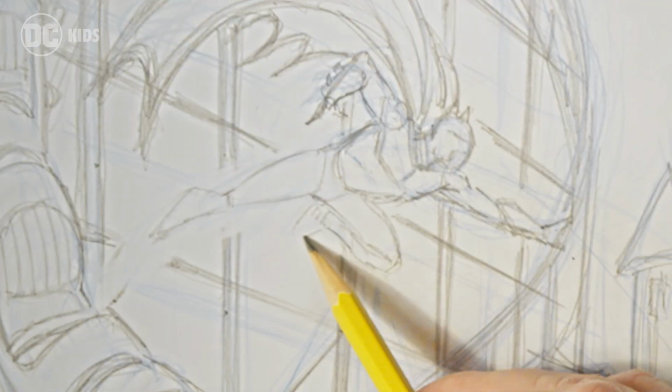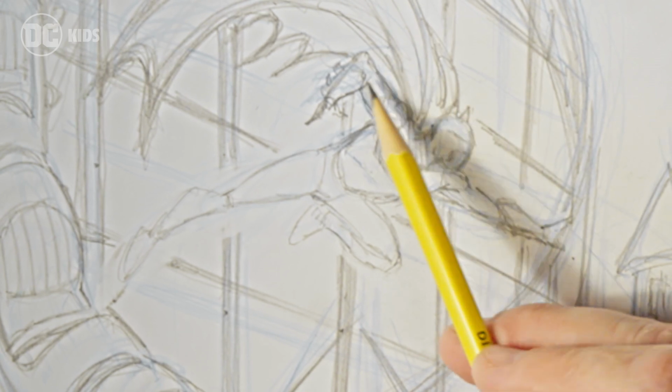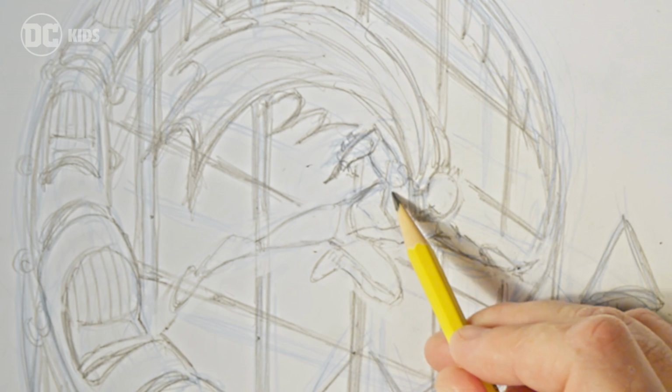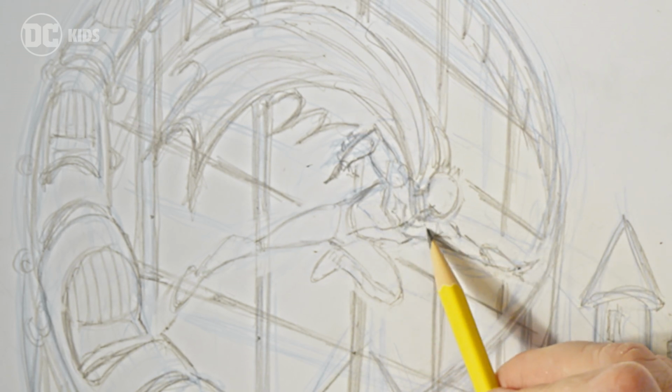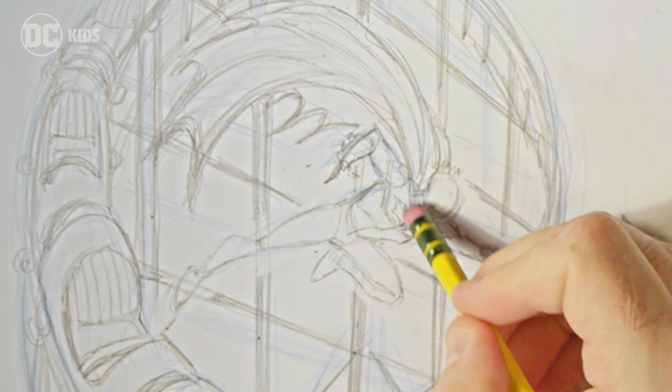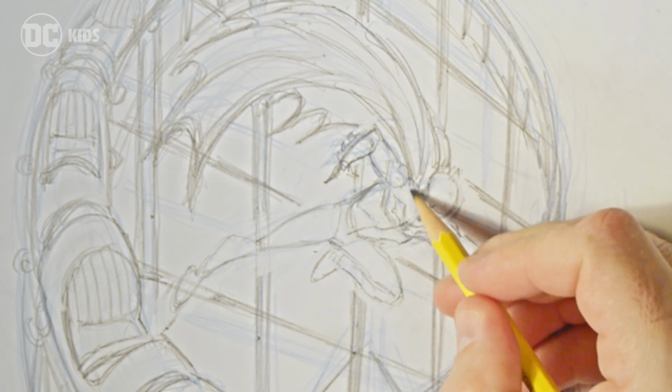One of the things that you'll find as you're drawing is that sometimes there's a lot more erasing going on than drawing. He has that wonderful bat insignia on his chest. You're not going to get as much detail on it here as you will in other aspects of when we see him, but I just want to start fleshing that in.